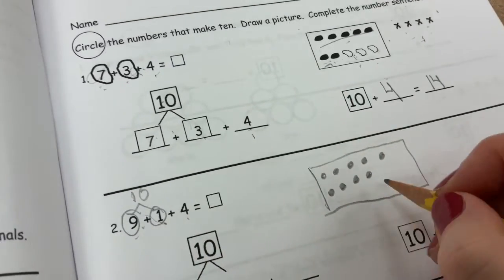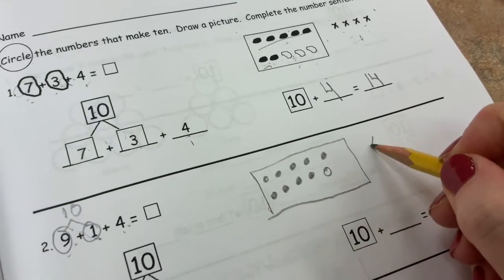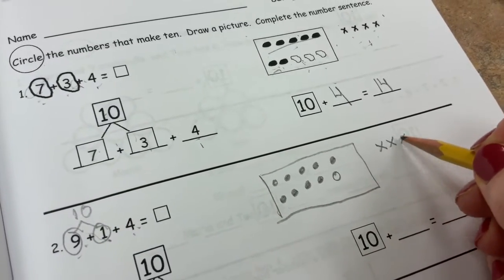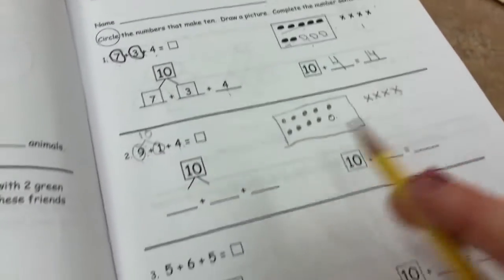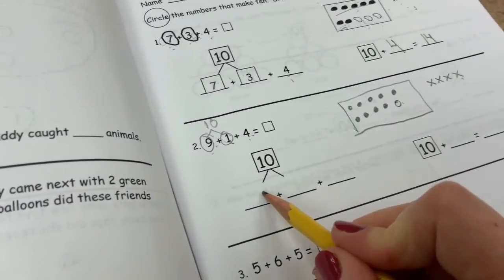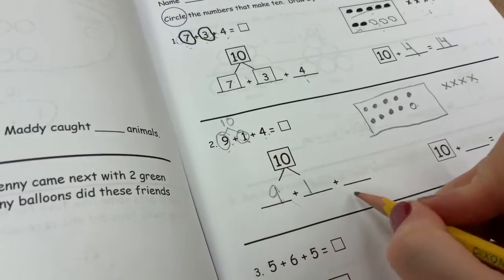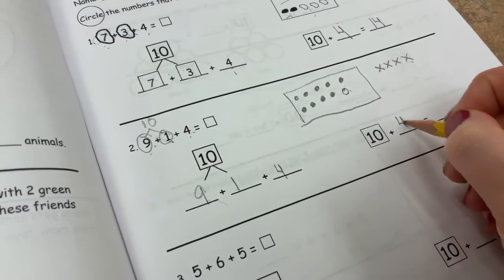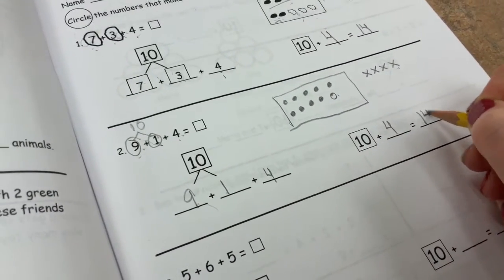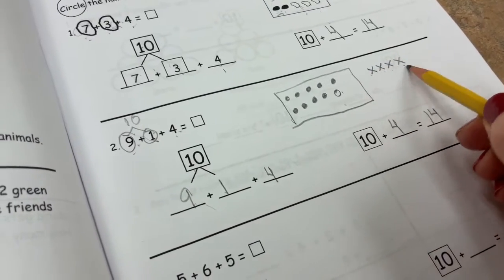And then for my 1, I'm going to draw a light circle. And then the last thing I need to show is my 4. So I'm going to do that with X's. 1, 2, 3, 4. So I can see my 10 and my 4 make 14. So I'm going to come back here. I'm going to show that my 9 and my 1 from this problem made 10. And then the last add-in was a 4. And 10 plus 4 equals 14. And if I didn't know that yet, I could count my picture to help me. 10, 11, 12, 13, 14.